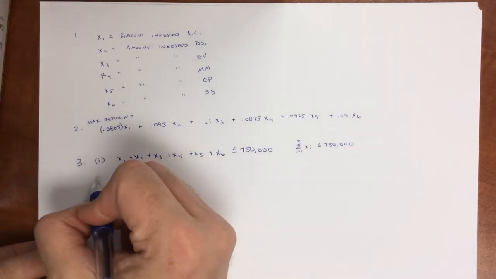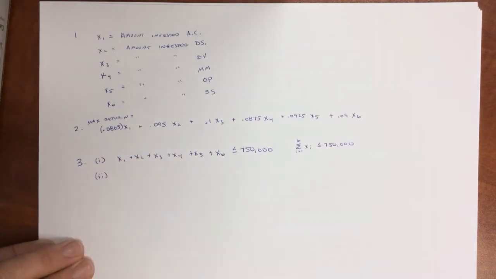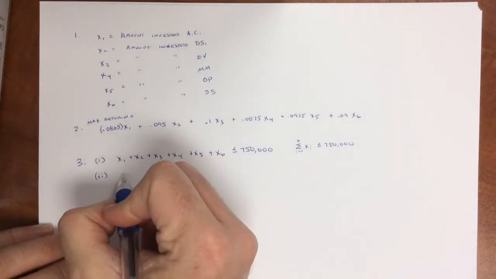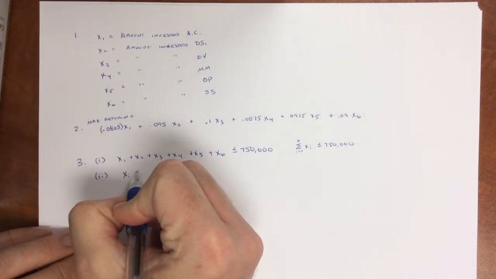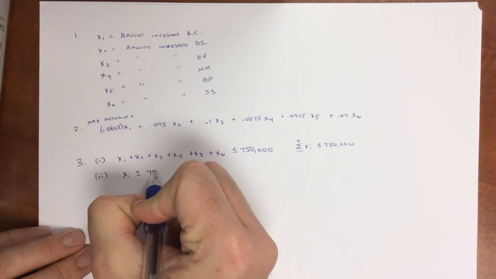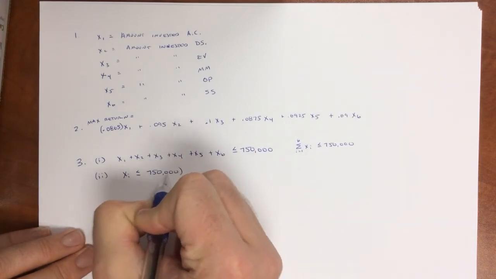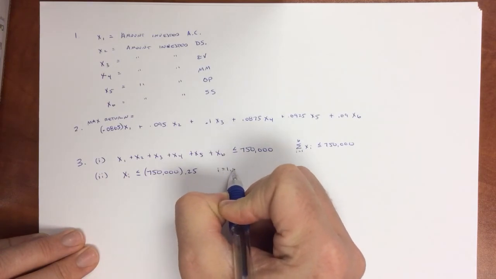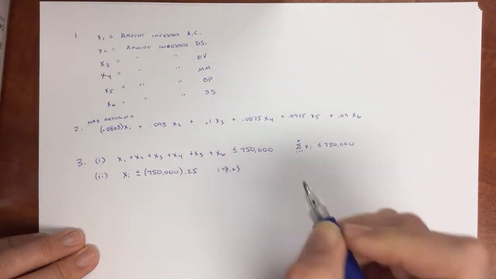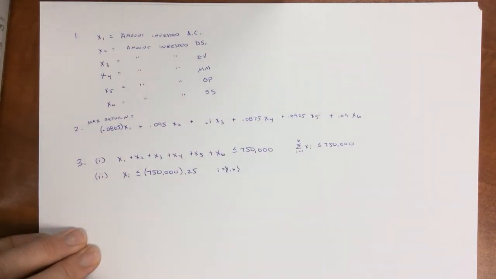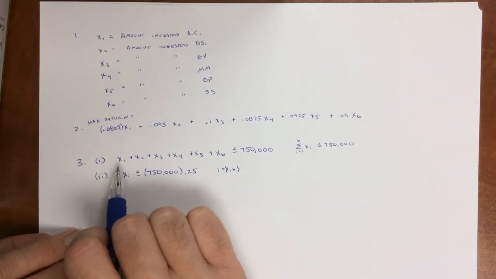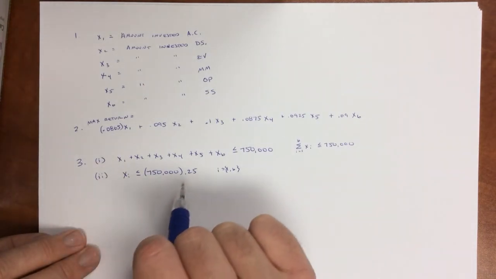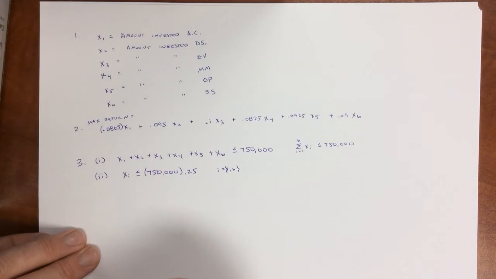The second constraint we talked about is that no more than 25% can be in any one fund. So xi has to be less than or equal to $750,000 times 0.25, where i equals 1 to 6. So each individual xi, the amount we invest in each bond, has to be less than or equal to 750,000 times 25%.